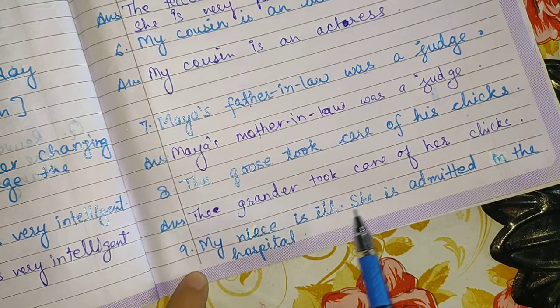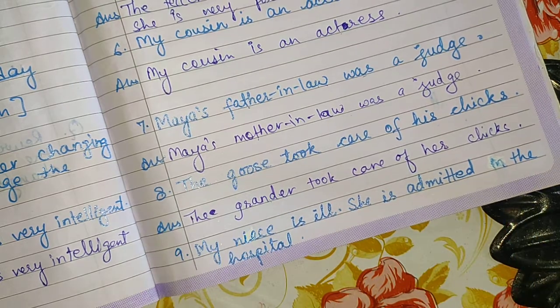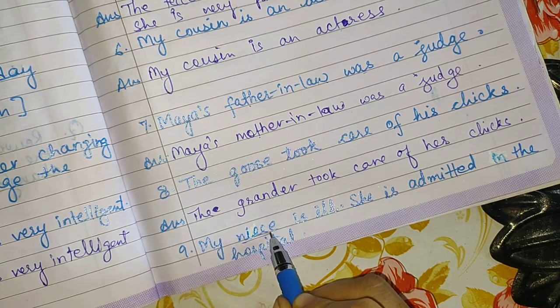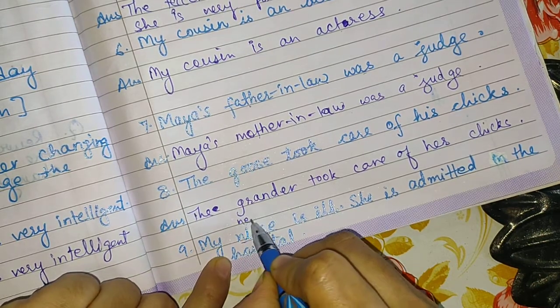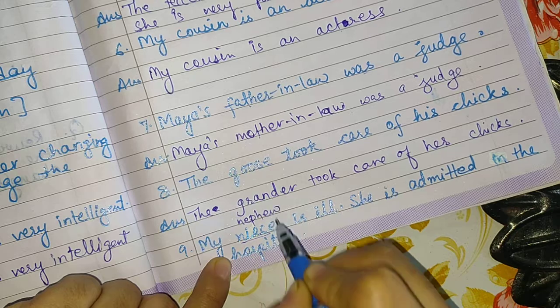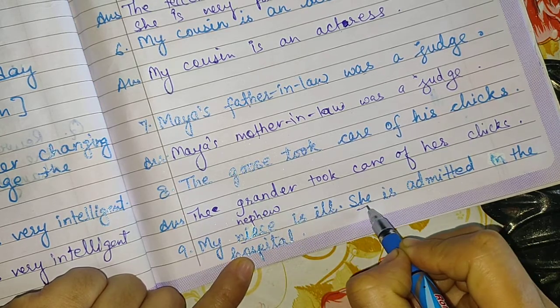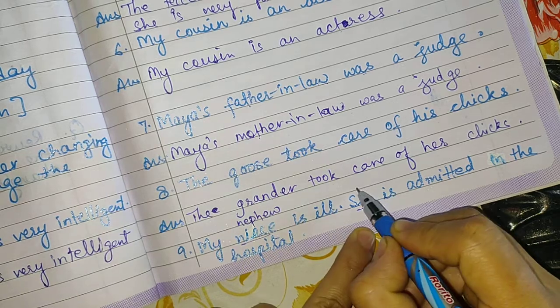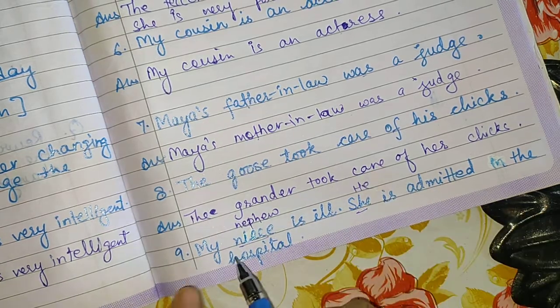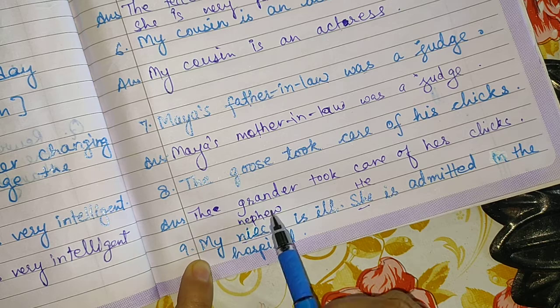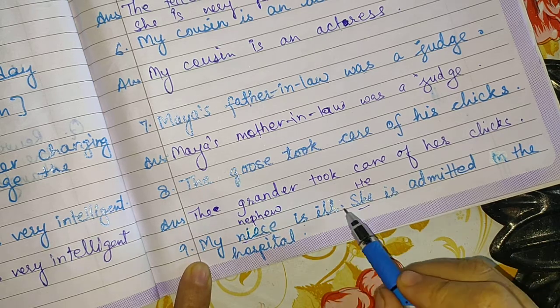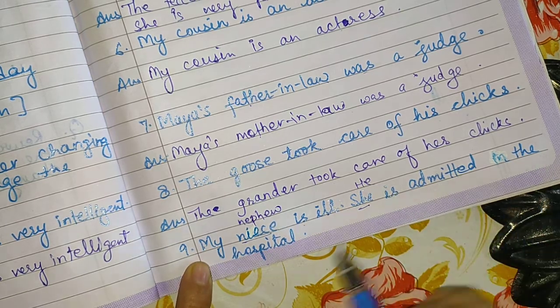My niece is ill, she is admitted in the hospital. Now my niece is a feminine gender, it will change to nephew. Is ill. Now nephew is again masculine gender, so the pronoun she will also change to he. So the sentence will be, my nephew is ill, full stop, he is admitted in the hospital.